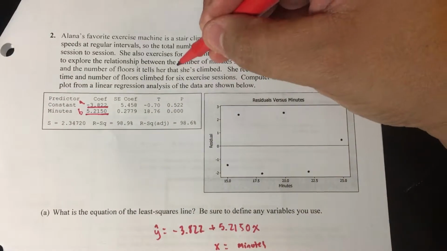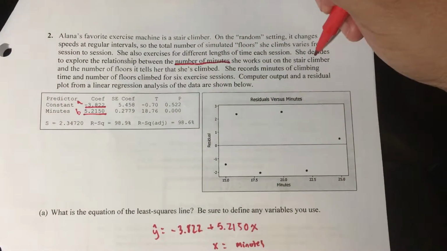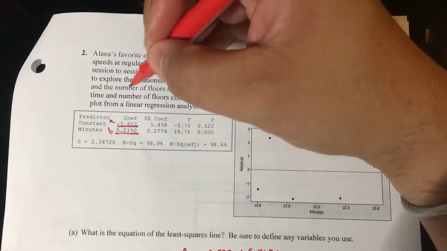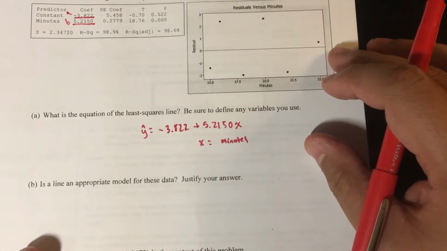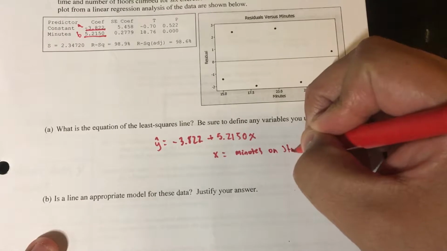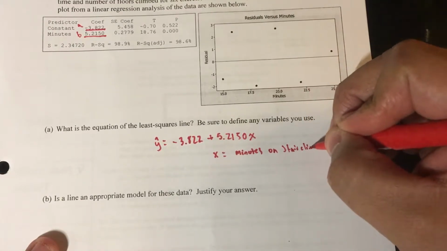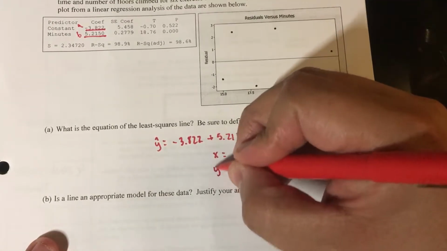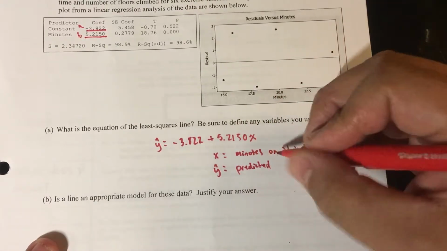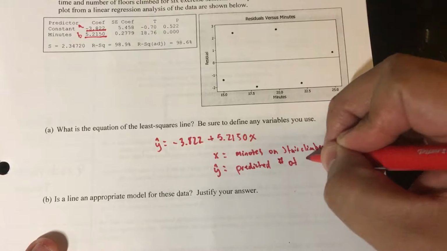The relationship between number of minutes on the stair climber and the number of floors it tells her to climb. So X will be the number of minutes on the stair climber, and y hat will be the predicted number of floors climbed.